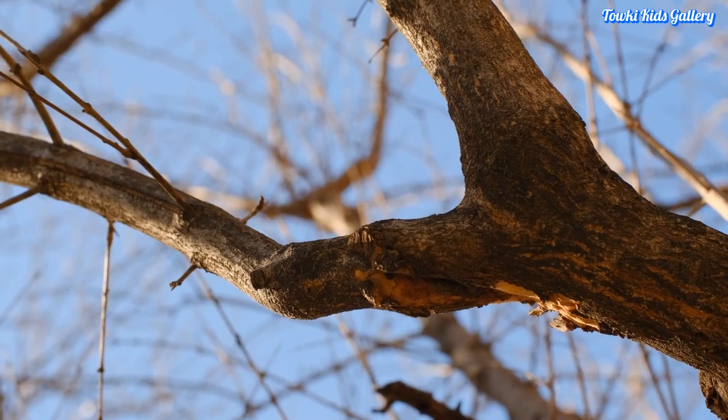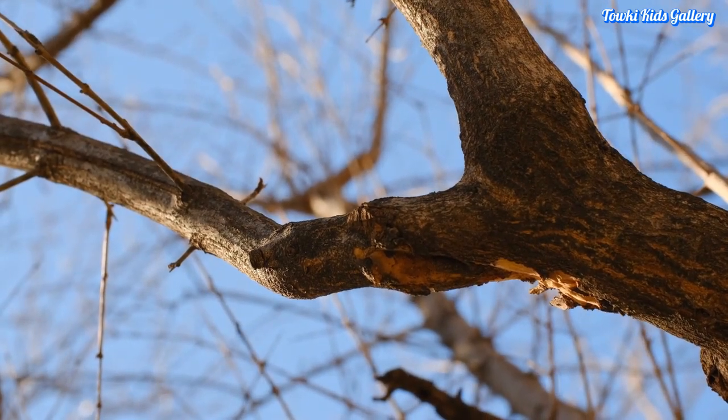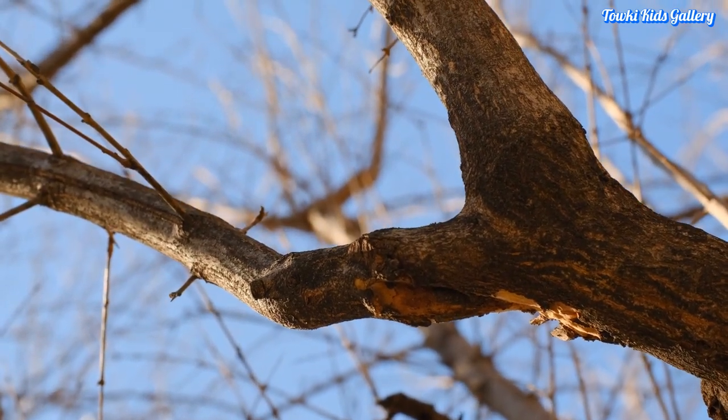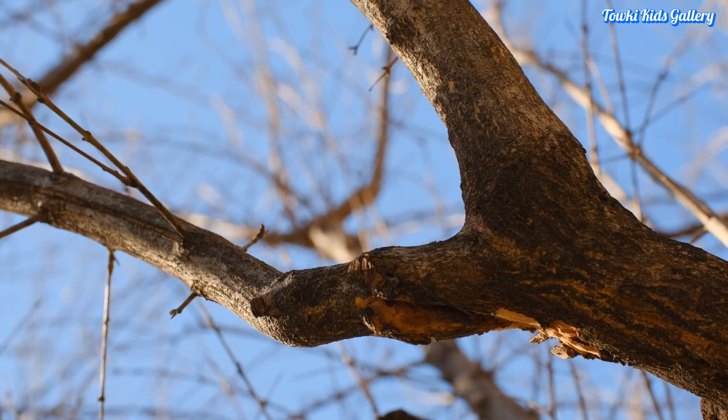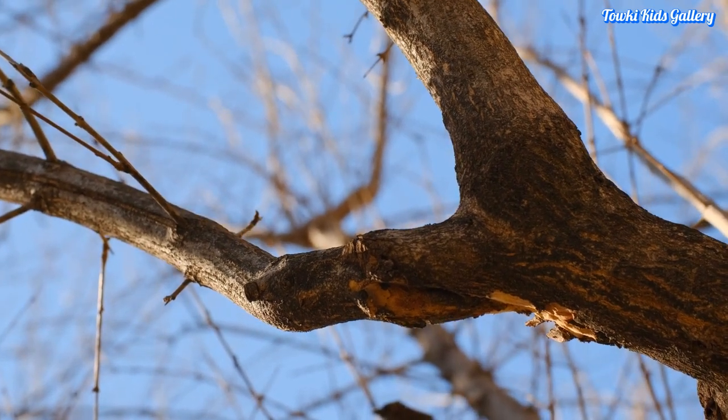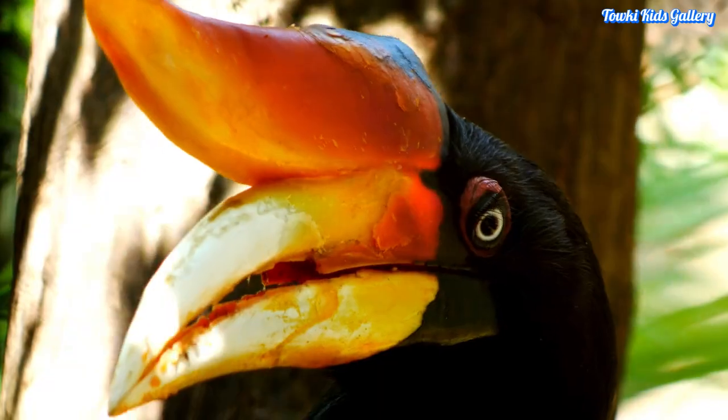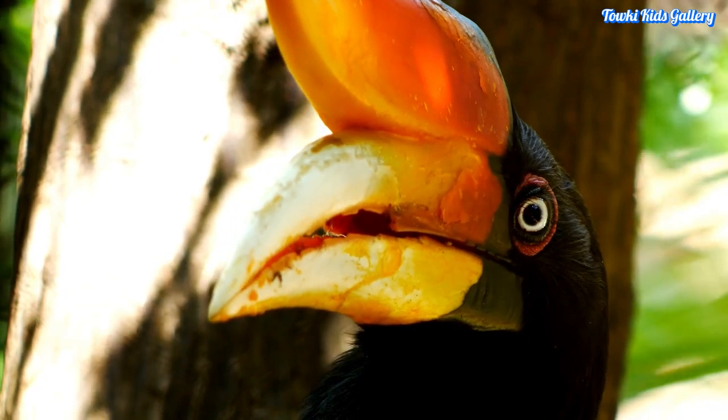What makes hornbills unique compared to other bird species? How many species of hornbills exist worldwide? What are the key physical characteristics of hornbill birds? Why do hornbills have large, curved beaks?